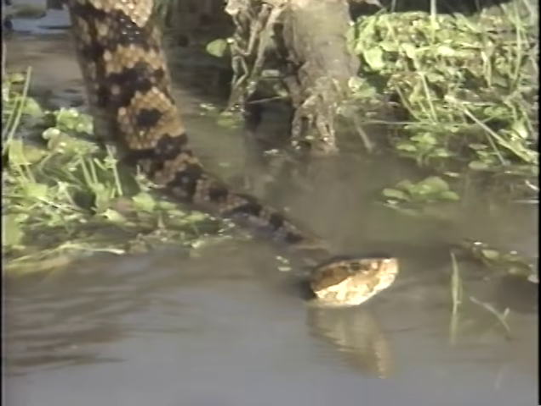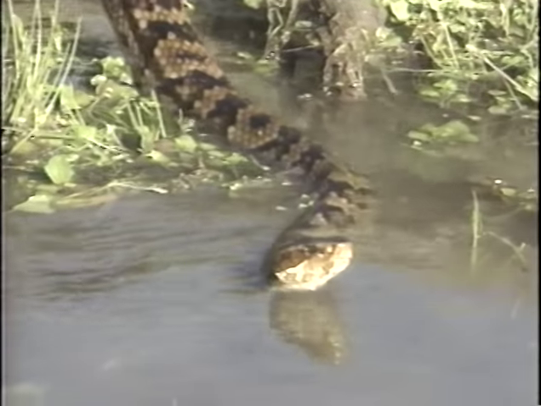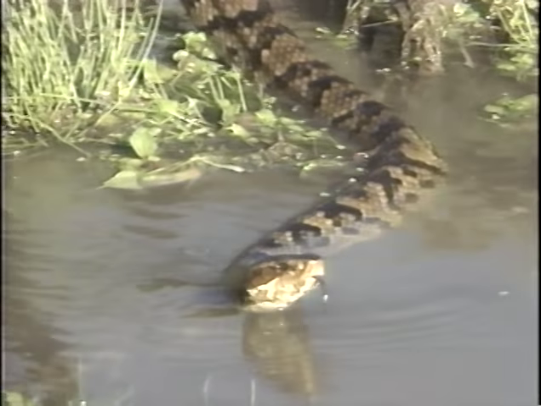Birds, such as this great blue heron, feed on fish and other animals that inhabit the swampy waters. A cottonmouth slides into the water in search of frogs and other prey. The flooded forest floor is also home to turtles and many other animals.